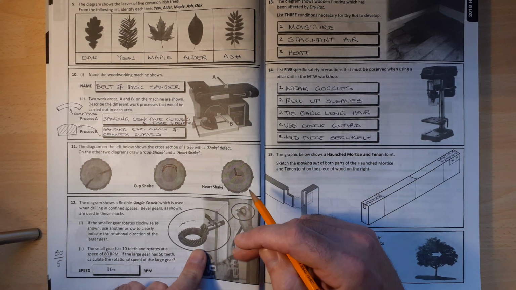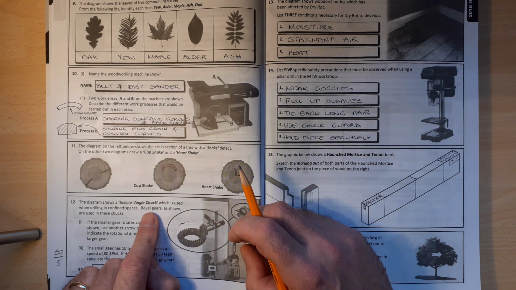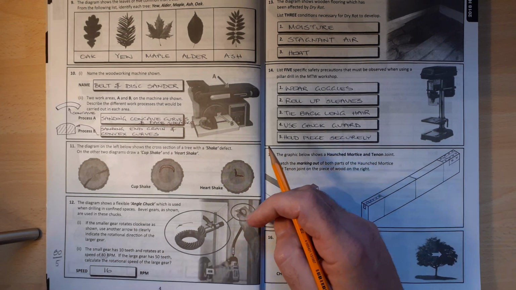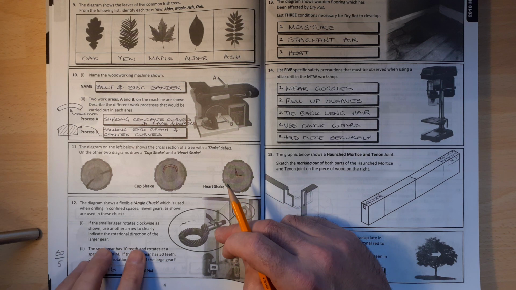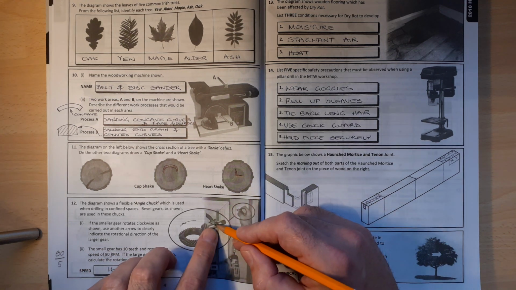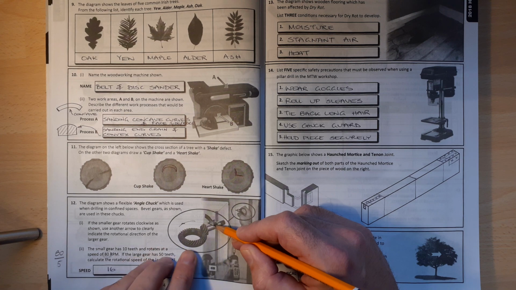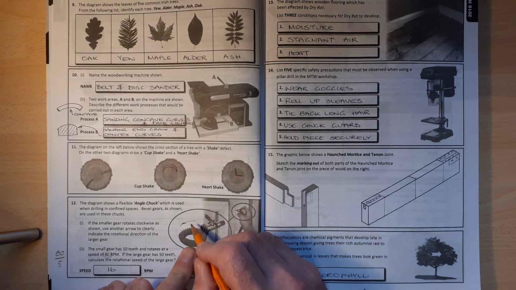Question 12, you see an angle chuck. An angle chuck is used in drills and it's bevel gears. So the direction of the smaller gear is given to you in the question, and you're asked what direction does the larger gear go.